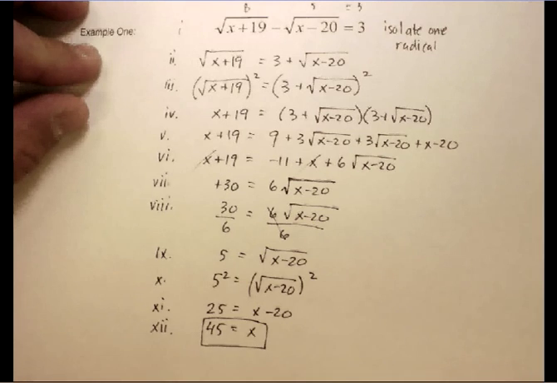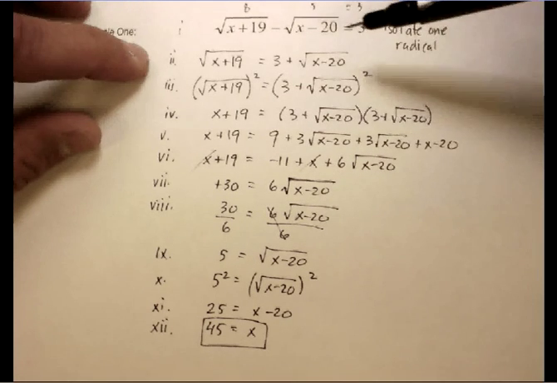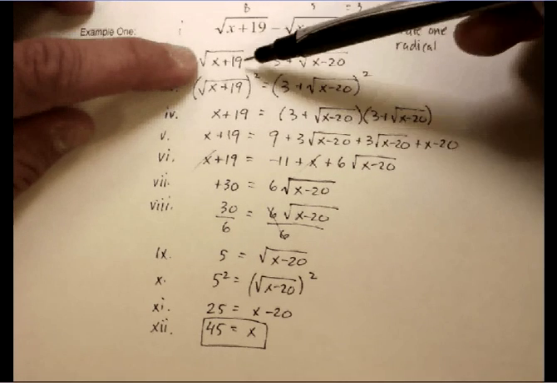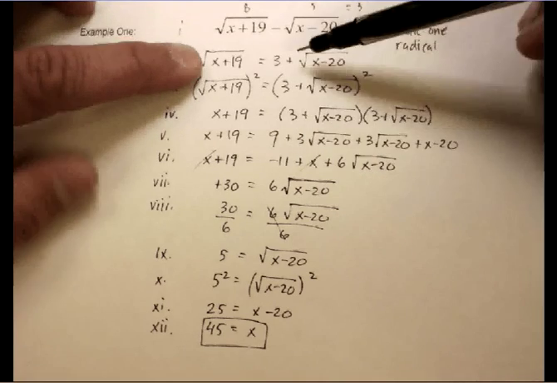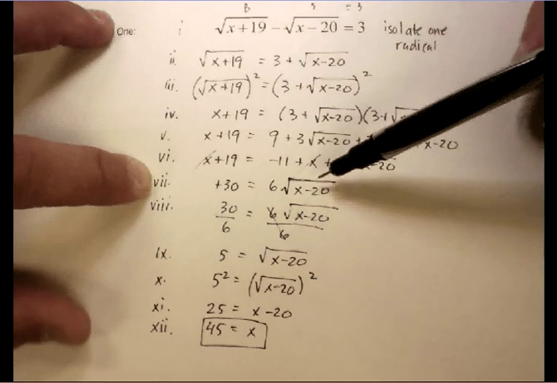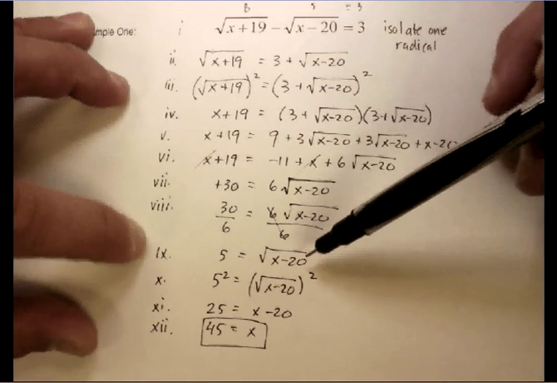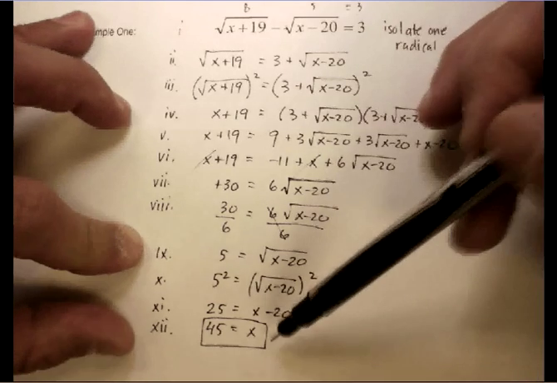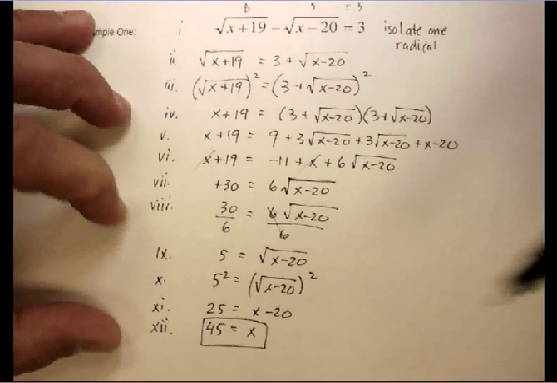Okay, good luck with these. They're really not so bad, like I mentioned. Basically what you're doing is isolating the radical, squaring the sides, getting down to one radical. Isolating the radical, squaring both sides, and getting down to your x. It's like a double loop is what I like to call it.